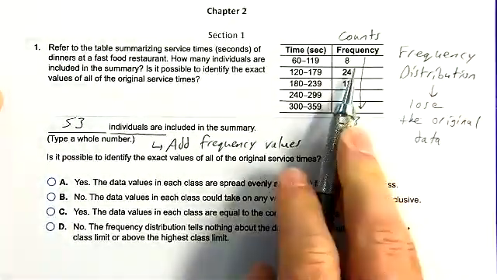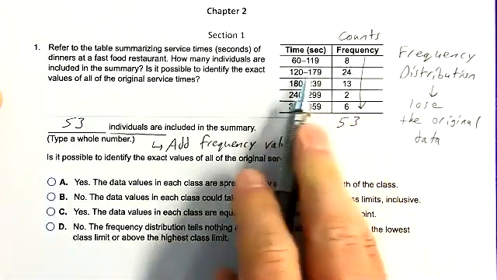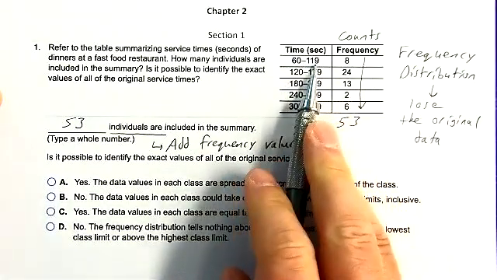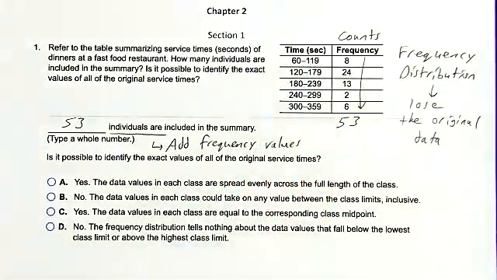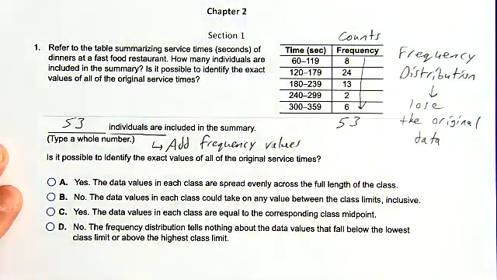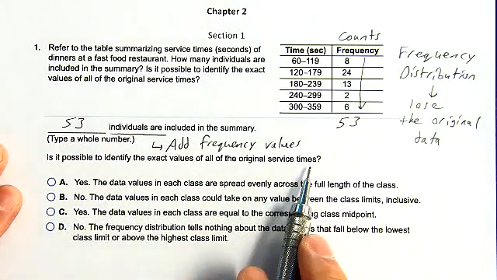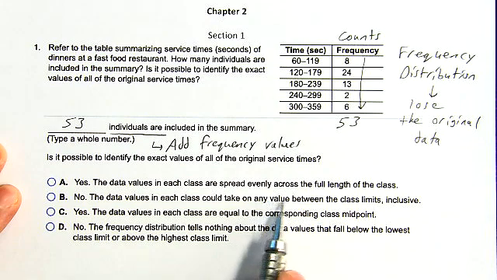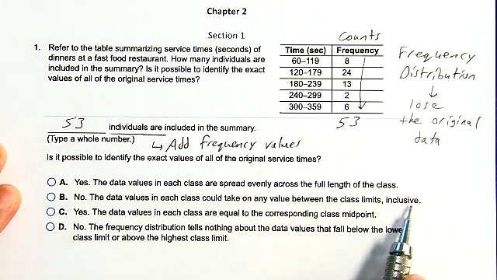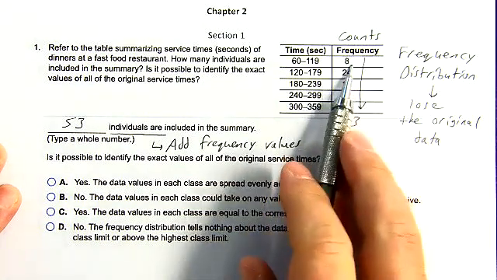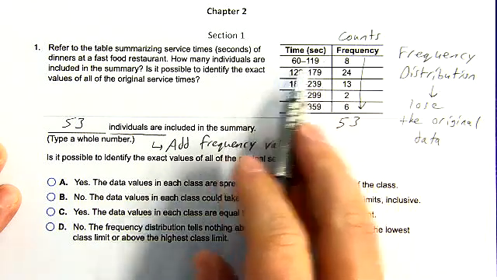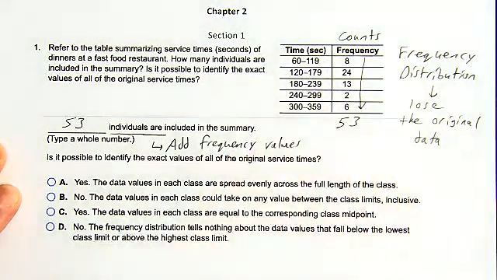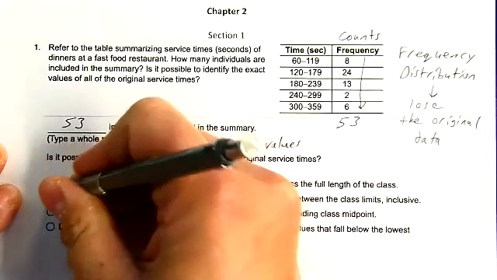Because I don't know. All 8 of these people might have taken 1 minute. All 8 of these people might have taken 1 minute and 19 seconds, or almost 2 minutes, I should say. So the answer is, can I get the original data? No. The data values in each class could take on any value between the class limits, inclusive. That just means that these 8 people might have had their service times anywhere between these 2 numbers, including those 2 numbers. So B is the best answer.